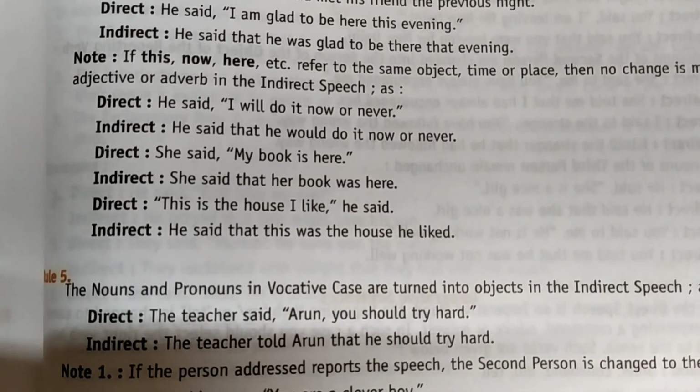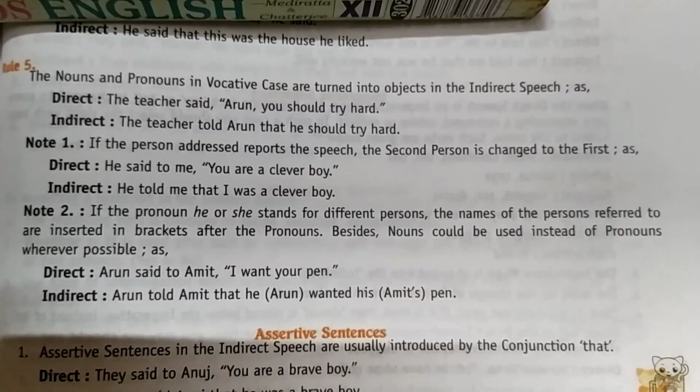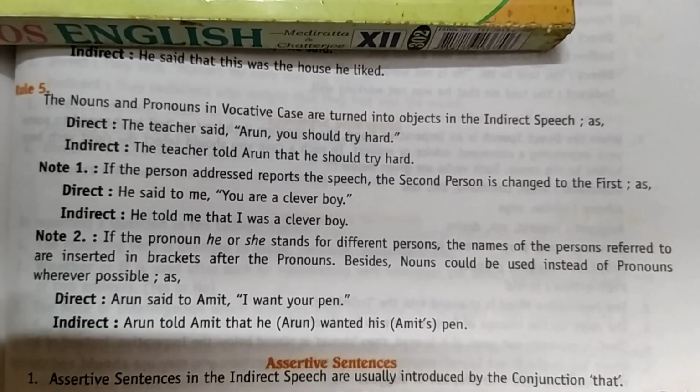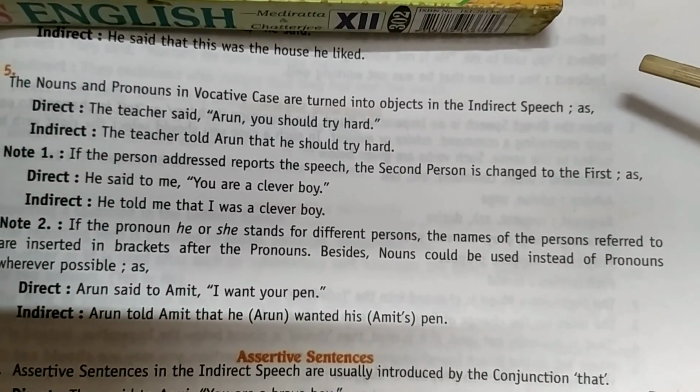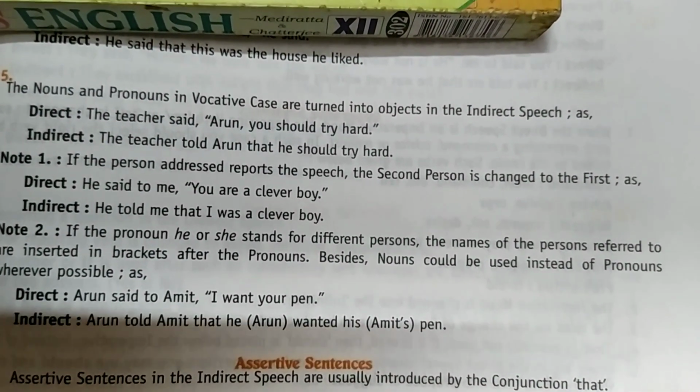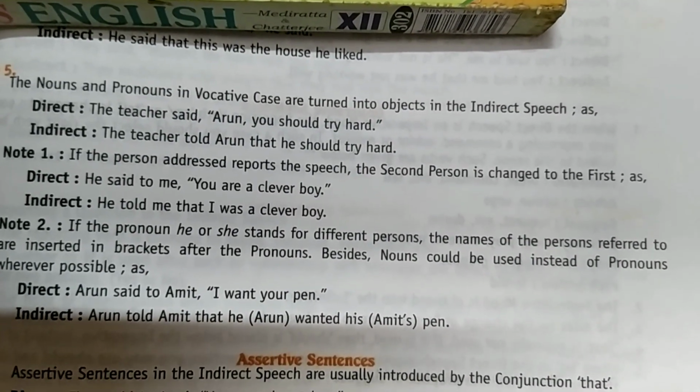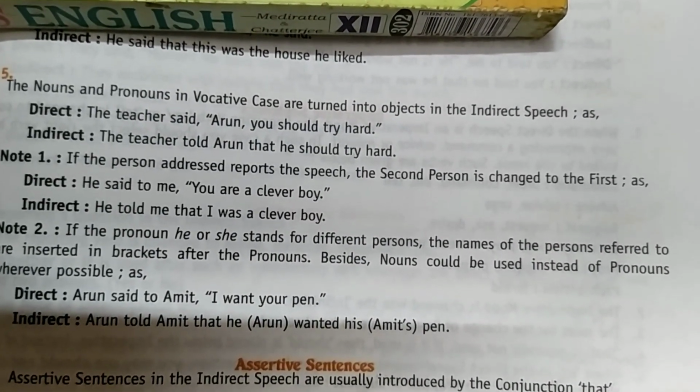Okay, let's move to rule 5. Now rule 5 says the nouns and pronouns in vocative case are turned into objects in the indirect speech. Okay, so what is vocative case?